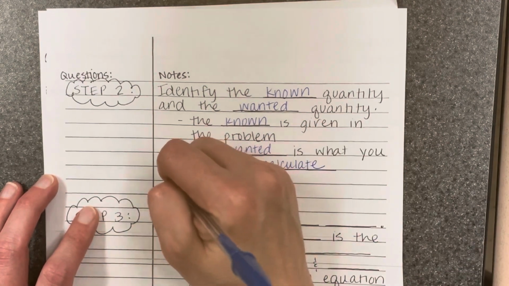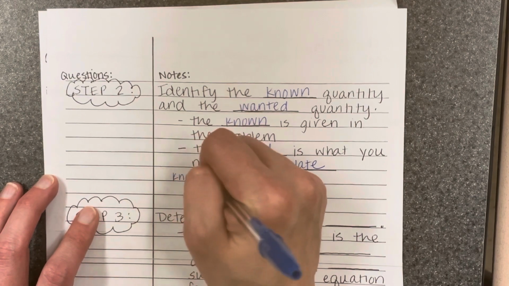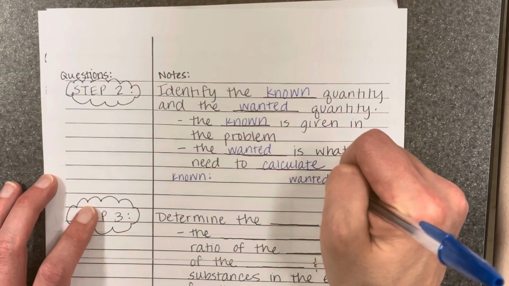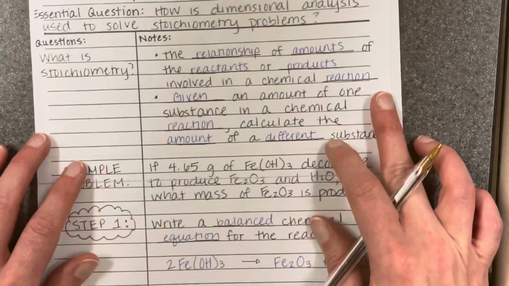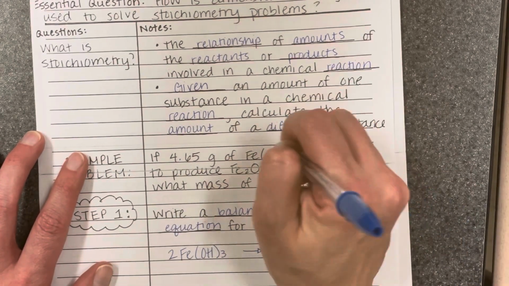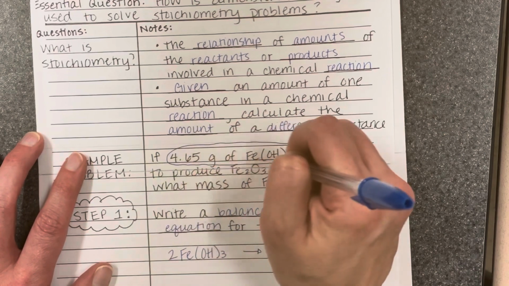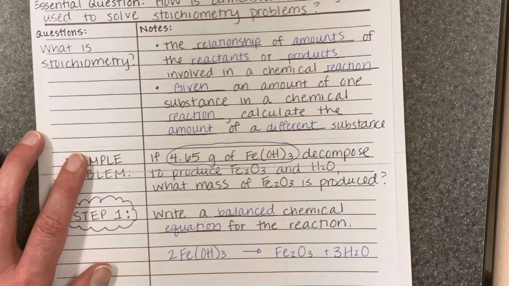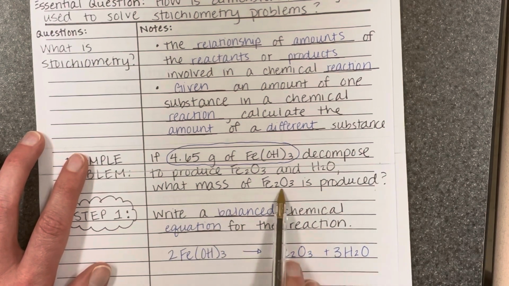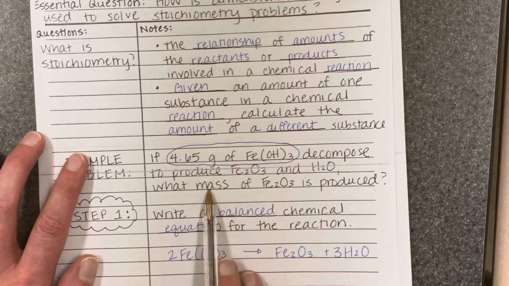So let's go ahead and think about what our known is for this particular problem and what our wanted amount is for this particular problem. So let me flip back to the question. If I reread it, it says that I have 4.65 grams of iron 3 hydroxide. This is an amount given to me in the problem. So this is the known quantity right here. The question is what mass of iron 3 oxide is produced. So we need to figure out a mass of iron 3 oxide.